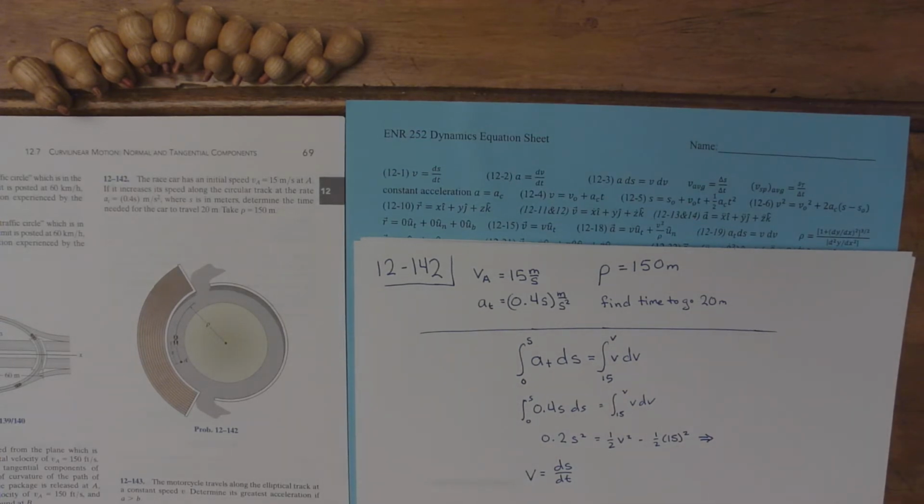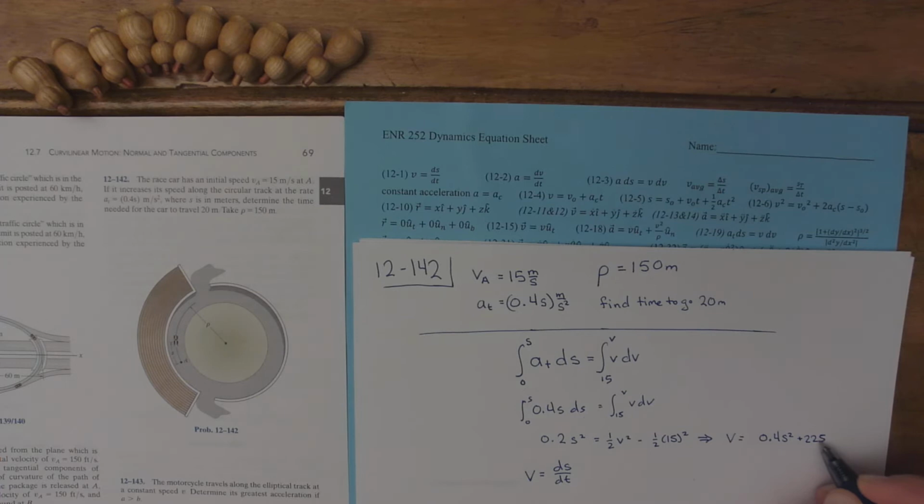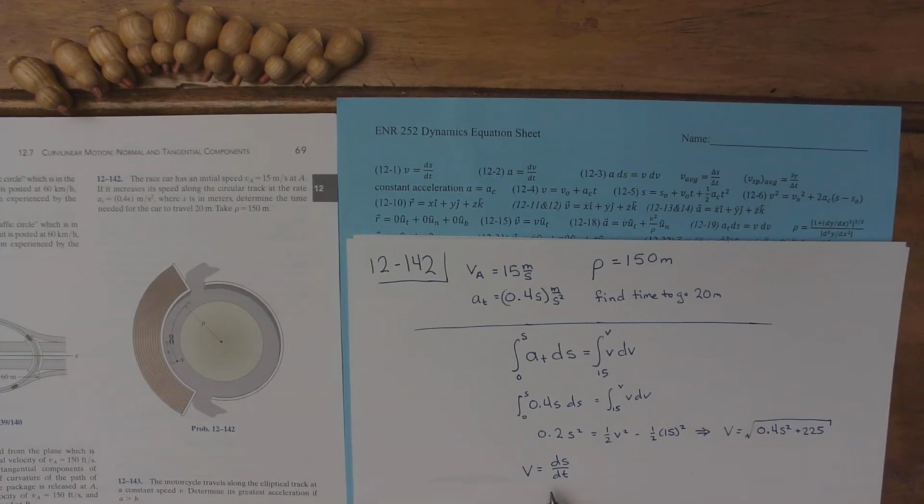Well, I can multiply both sides by 2, then bring the 15 squared over to the other side, and then take the square root. So I get v is equal to the square root of 0.4 s squared plus 225. That's multiplying both sides by 2 to get rid of the 1/2 on this side. 15 squared is 225, so I'm going to add that to both sides, and then finally take the square root. Now I need to use this equation here to relate velocity and time.